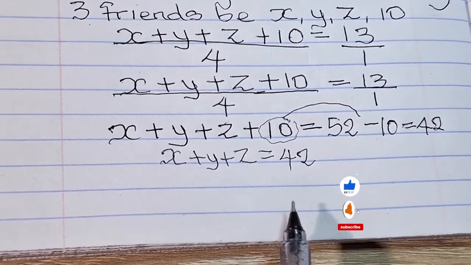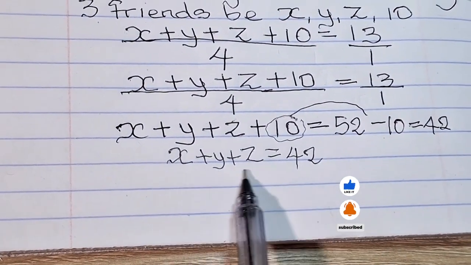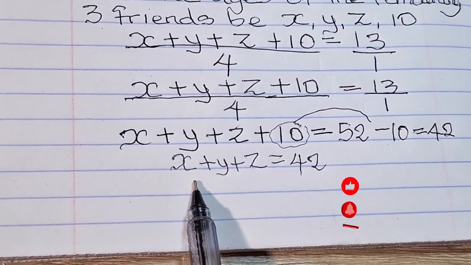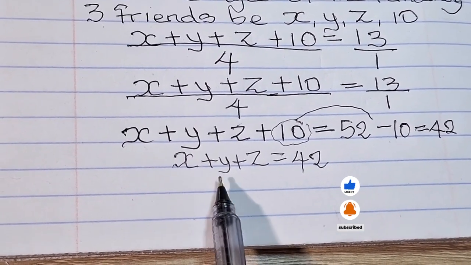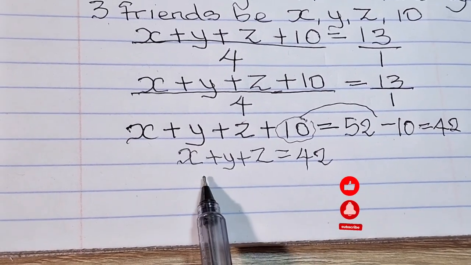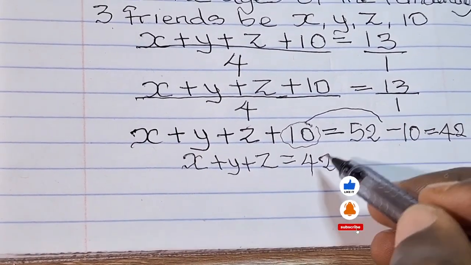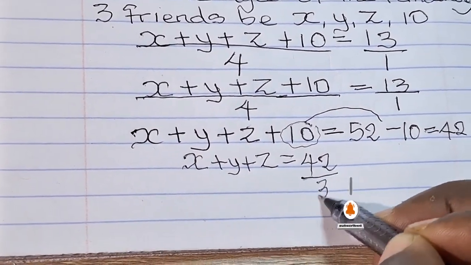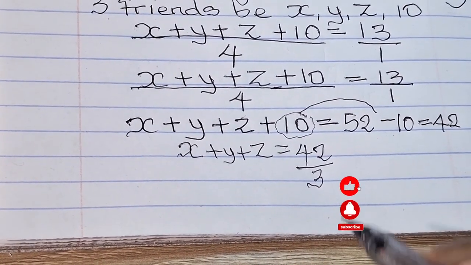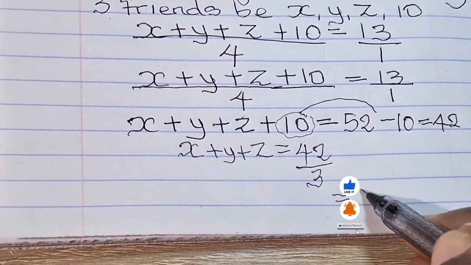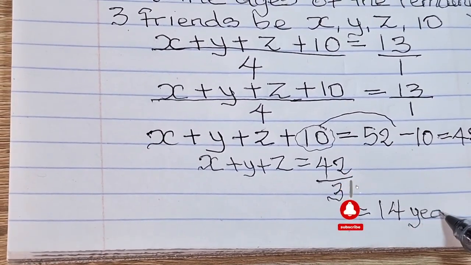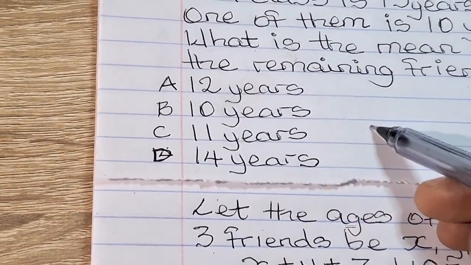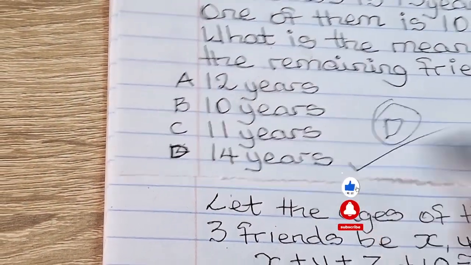So this is the sum of the 3 friends, and the question says I should find the average of the other 3 friends. So since I have the sum, all I need to do is just divide it by 3, and it gives me the average, which is 14 years. So I go back to the option and I choose D, 14 years.